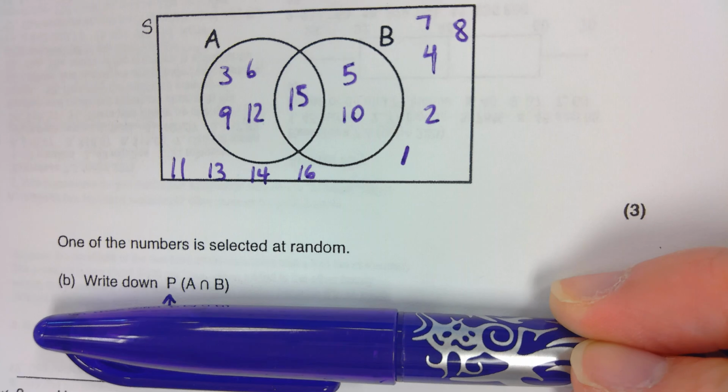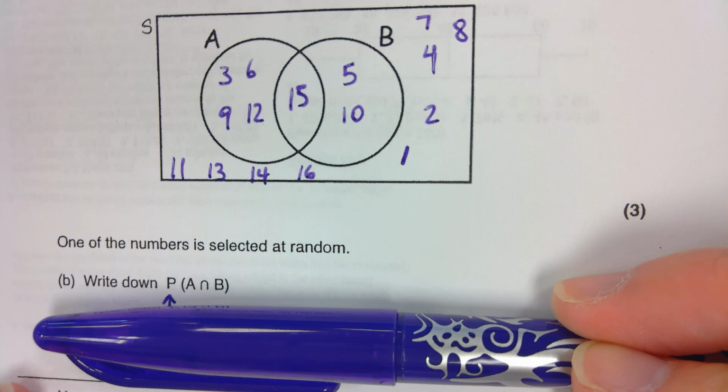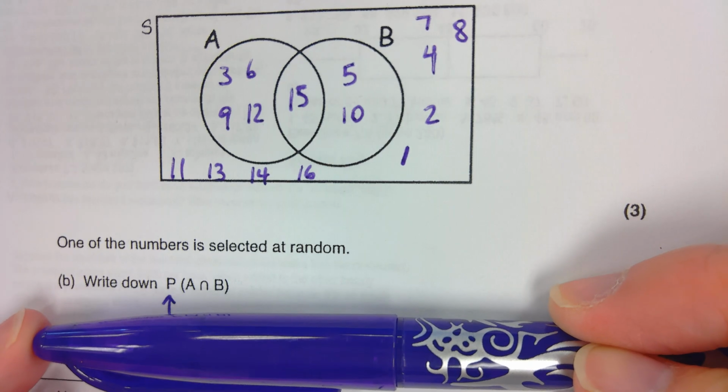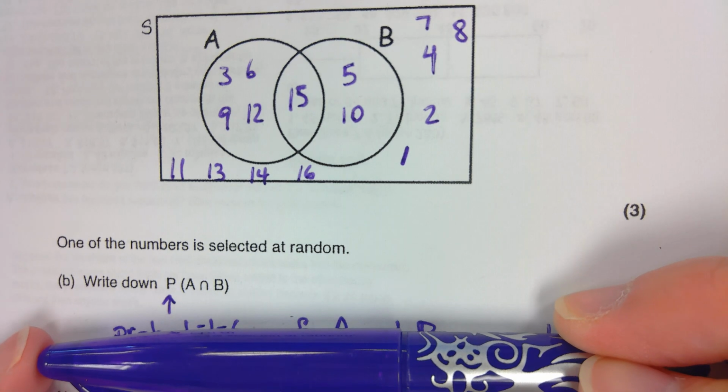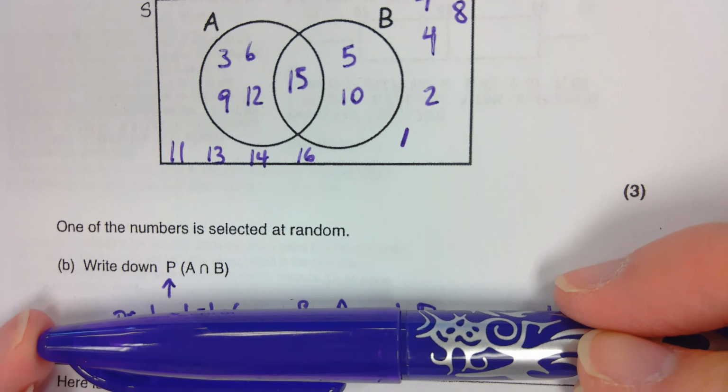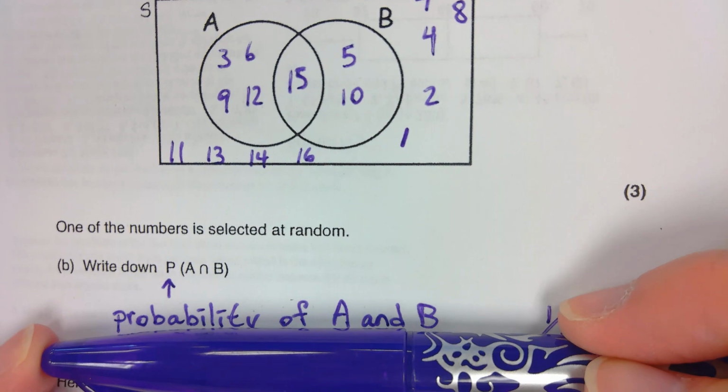And what do you think this symbol means? This symbol right here, this arc right here. What does that mean? Yeah. So what are you trying to find, Melody? Or so probability of A and B, right? That's right.